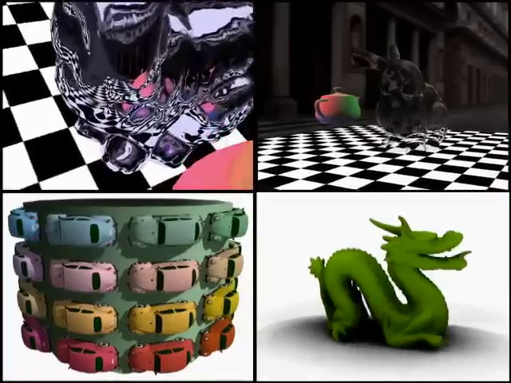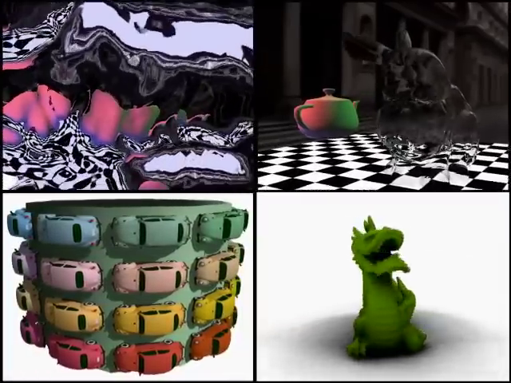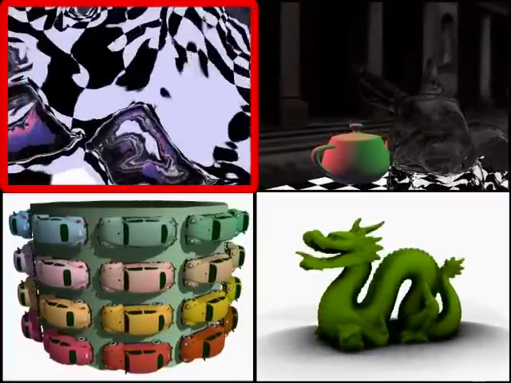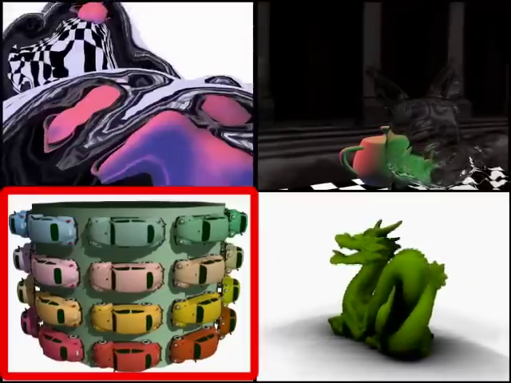We show that non-pinhole approximations can be used efficiently and effectively in the context of reflections, refractions, relief texture mapping, and ambient occlusion.